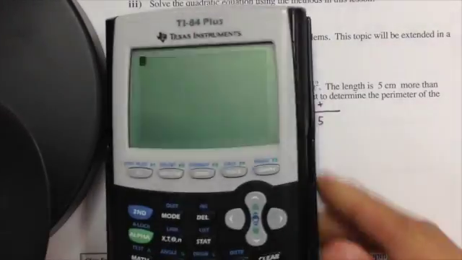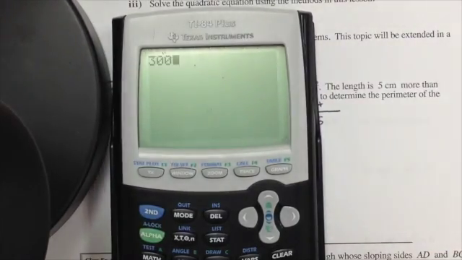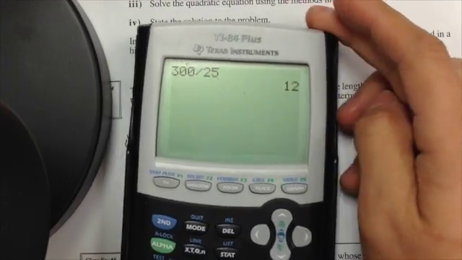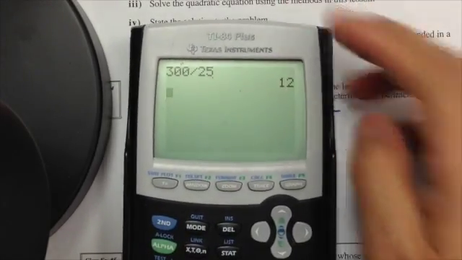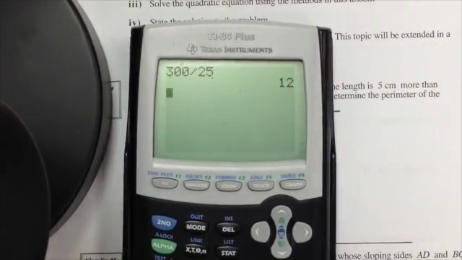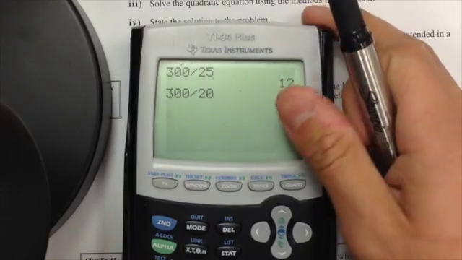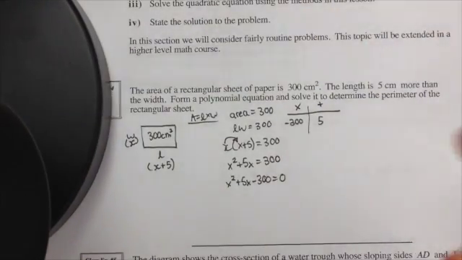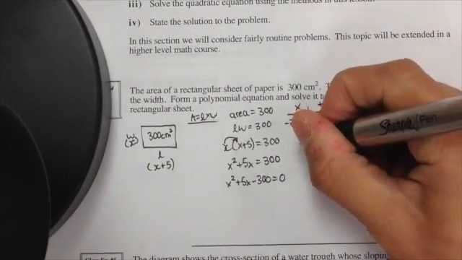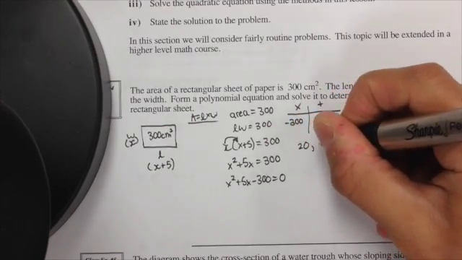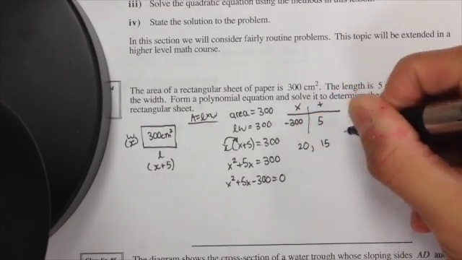Alright, so let's see what we got here. So 300, let's start with divide by 25. It's 12, 25 and 12, I'm not going to get 5 out of that. And so let's go 300 divided by something smaller, 20. 20 and 15. Perfect, I can get 5 out of that. Okay, so I know that my factors are going to be 20 and 15.